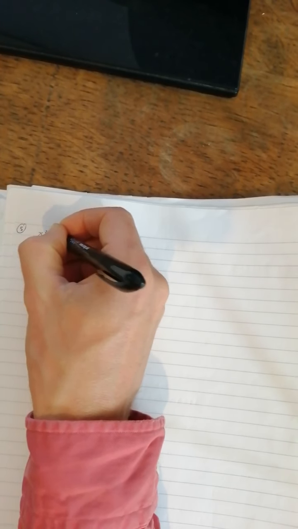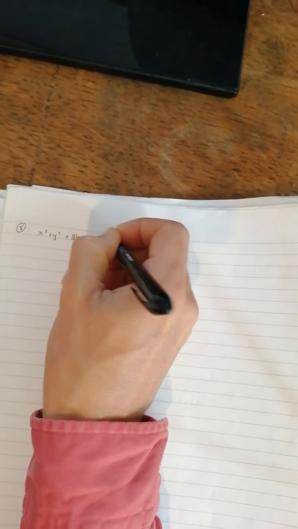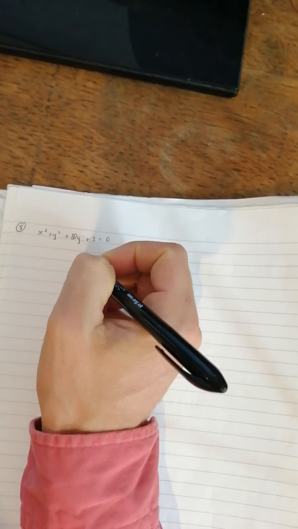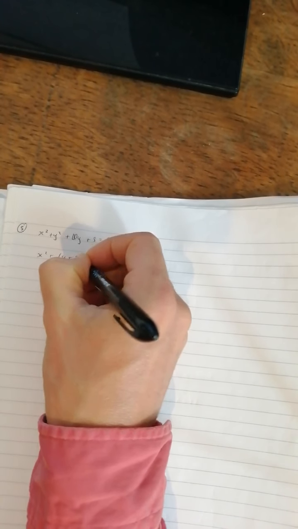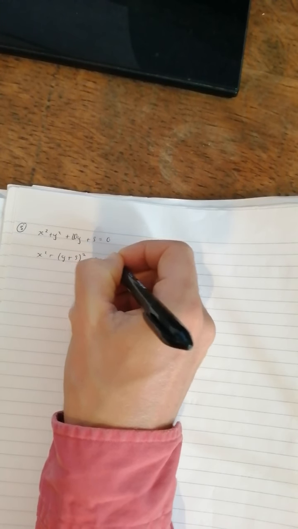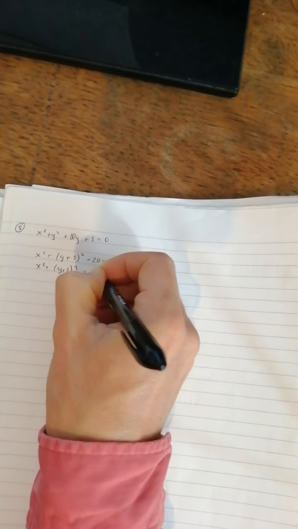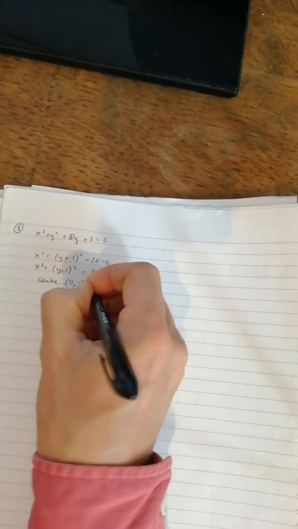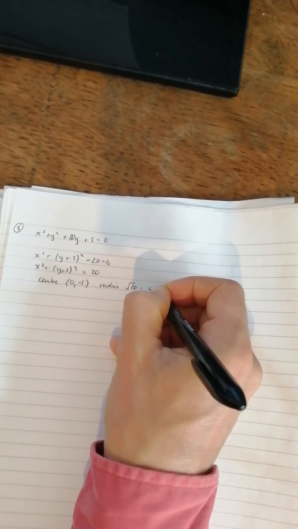Okay, so we've got x squared plus y squared plus 10y plus 5 is equal to 0. If we complete the square for y, we get x squared plus (y plus 5) squared minus 25 plus 5, which is minus 20, is equal to 0. So x squared plus (y plus 5) squared is equal to 20. That gives us the centre of (0, minus 5) and the radius of root 20, which is 2 root 5.